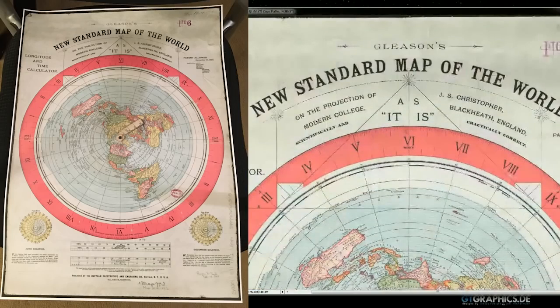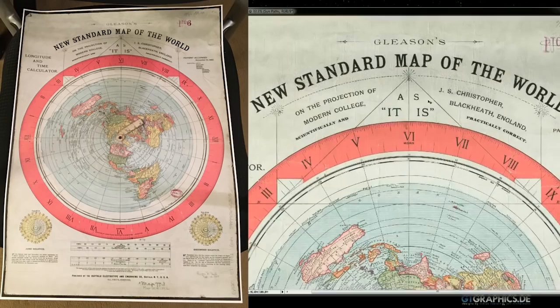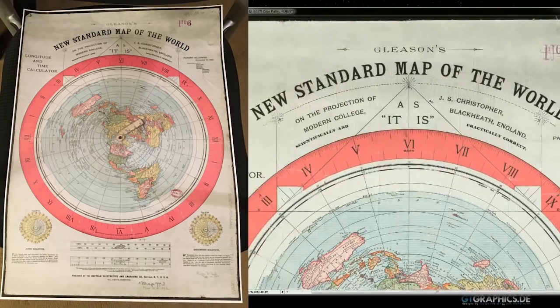I mean, it says right at the top of this thing that this is Gleason's New Standard Map of the World on the projection of J.S. Christopher, Modern College, Blackheath, England, scientifically and practically correct as it is. So this map is claiming to be accurate, at least as of November 15th, 1892, which I would remind you is right after Dr. Samuel Rowbotham wrote Zetetic Astronomy, and after William Carpenter wrote 100 Proofs the Earth Is Not a Globe.